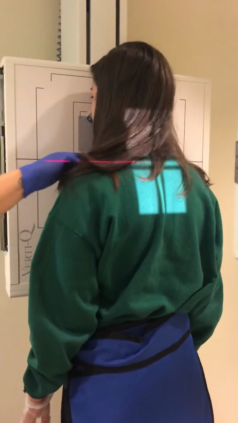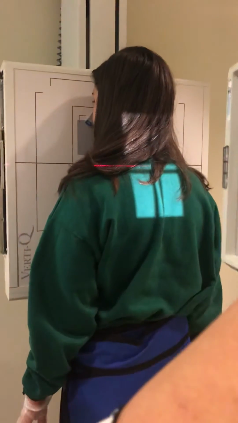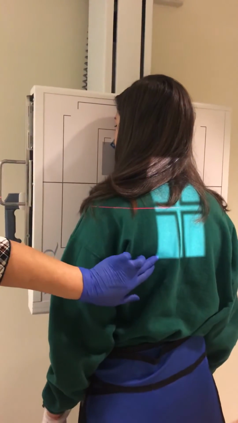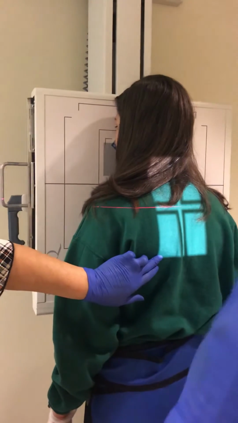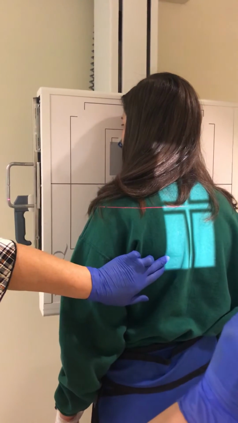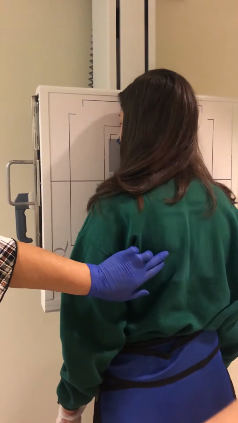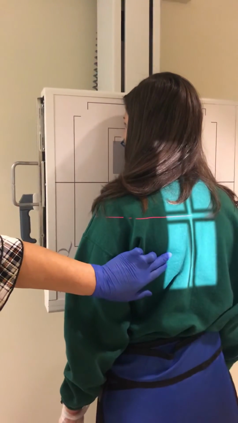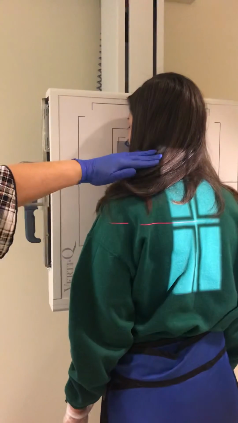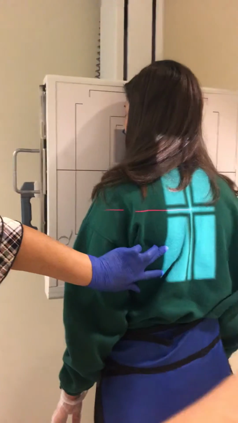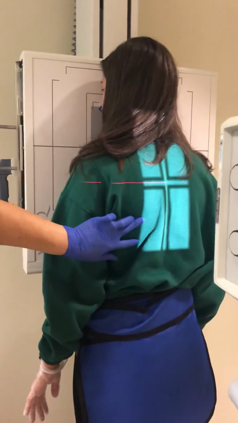So I want to make sure that I have light above the jugular notch, but I also have light below the xiphoid tip. Right now the bottom of my light is hitting at the level of T7. So what I'm going to do is open up my light field, and then I'm just going to readjust the height here so that I'm midway between. And you see how I have light above the jugular notch and below, about 2 inches below the T7 or inferior angle of the scapula.